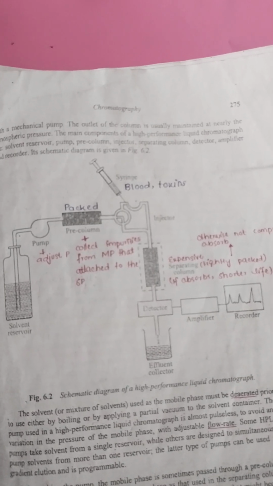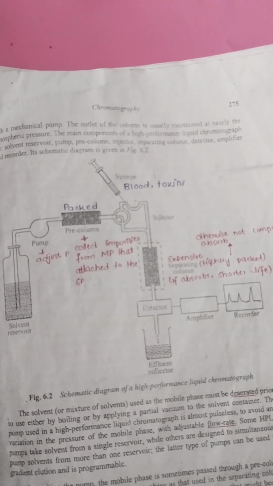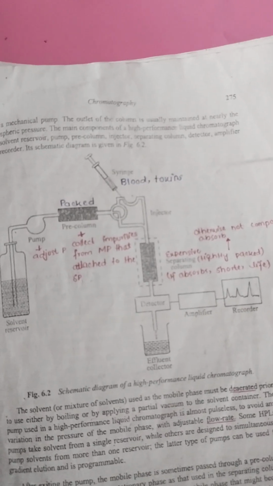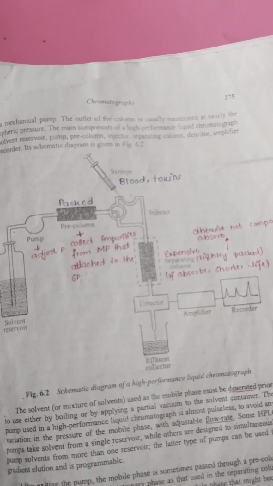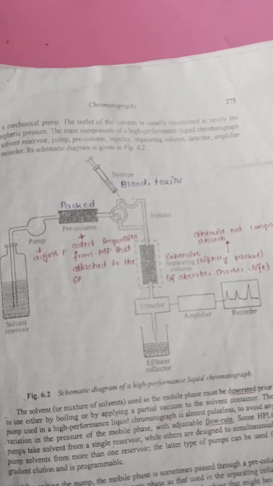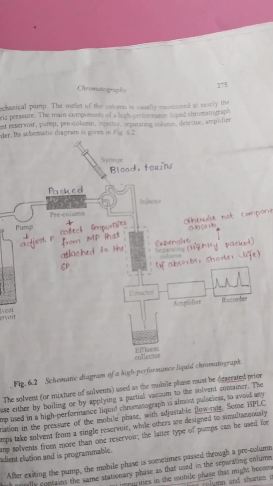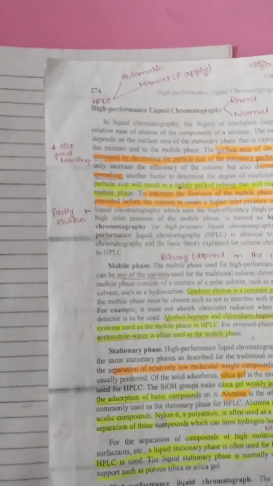Then there is the detector. It determines the separation of the column and automatically monitors the components that are separated, and sends an electrical signal to the amplifier that increases our result, and then records our result as a graph. There is an effluent collector, where the separated mixture is collected. In the next section we will discuss the detectors of high performance liquid chromatography and mass spectrometry.